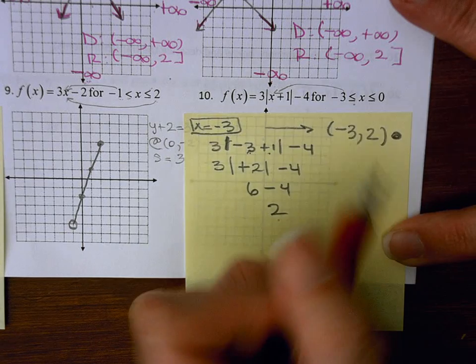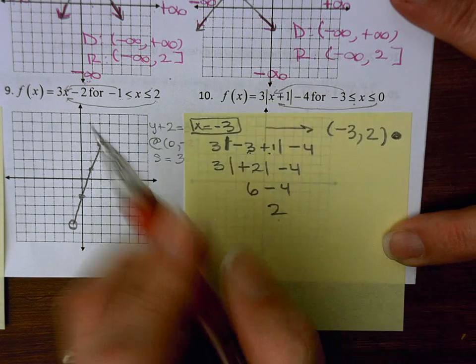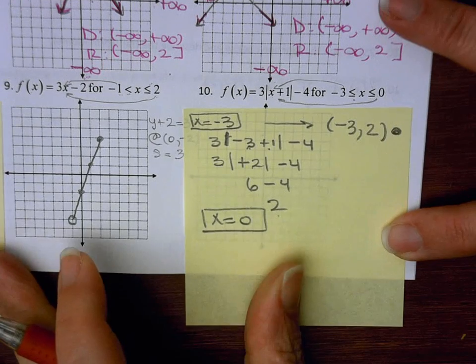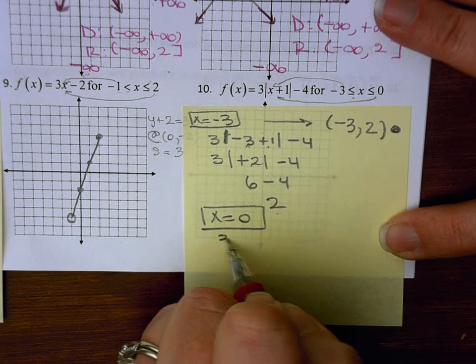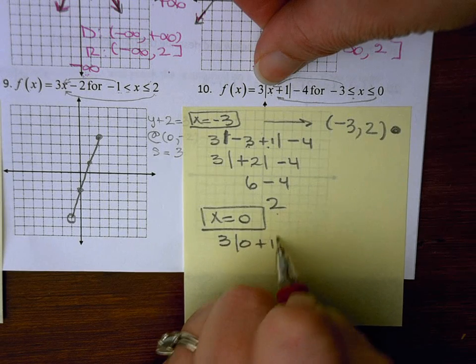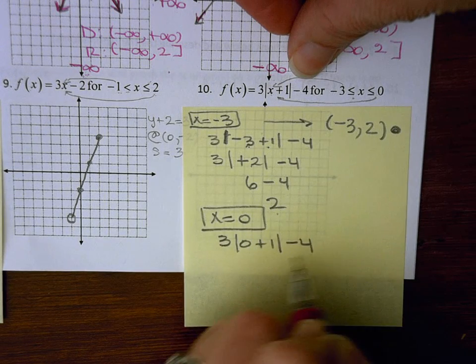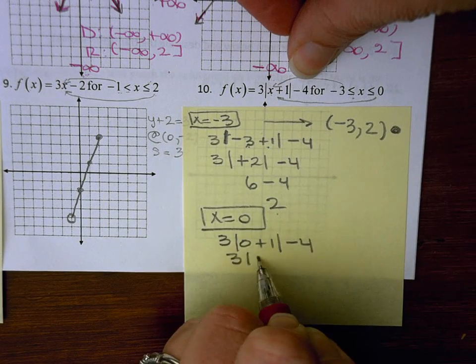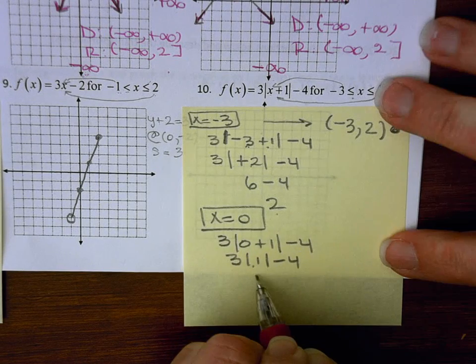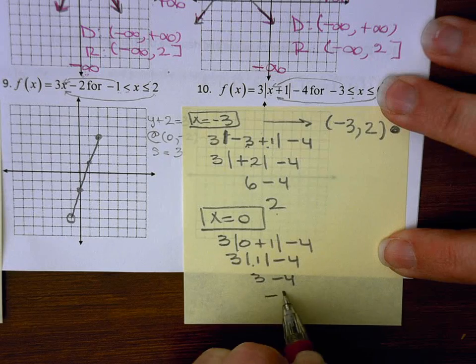And then do the same thing again for the 0. So I'm going to take the x and replace it with 0. So 0 plus 1 is 1. 3 times 1 is 3. And 3 minus 4 is negative 1.